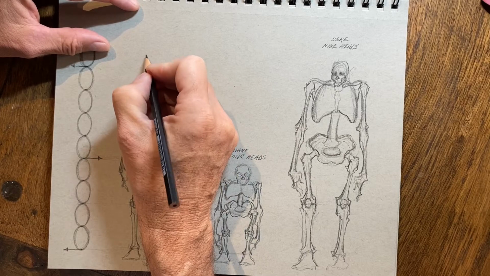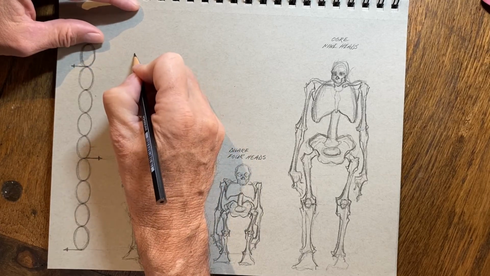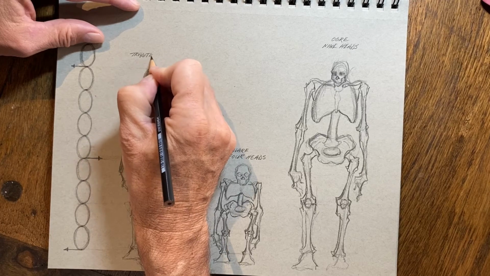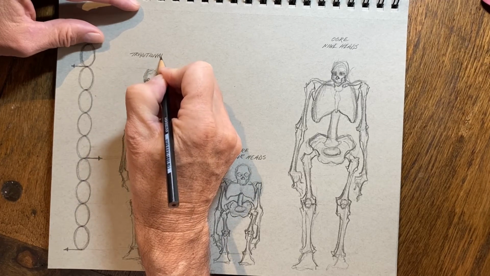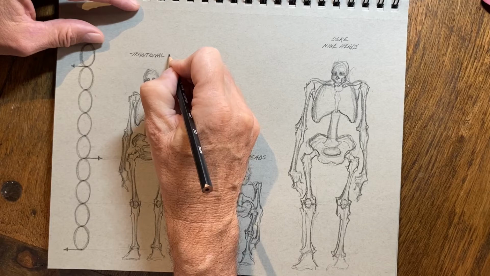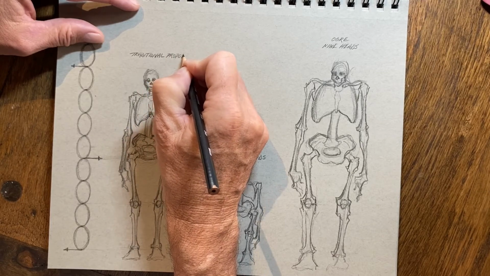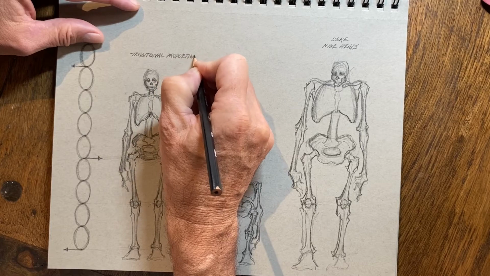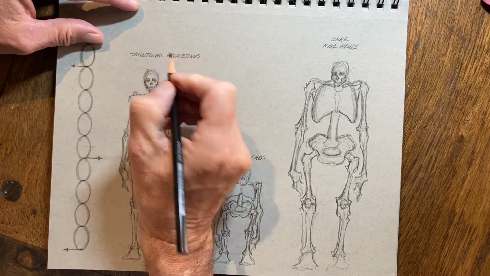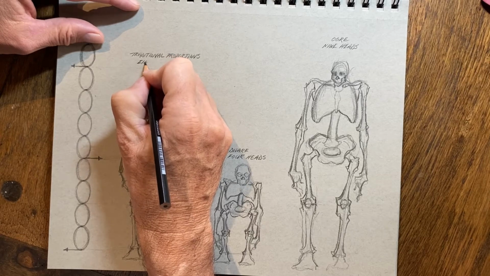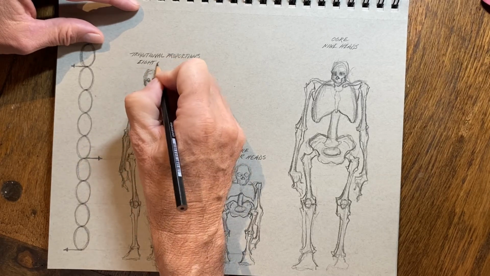And this was the traditional proportions of a human, and it is 8 heads.